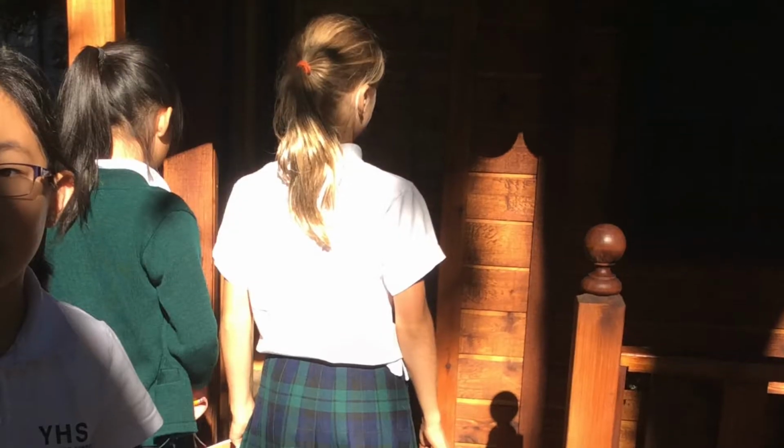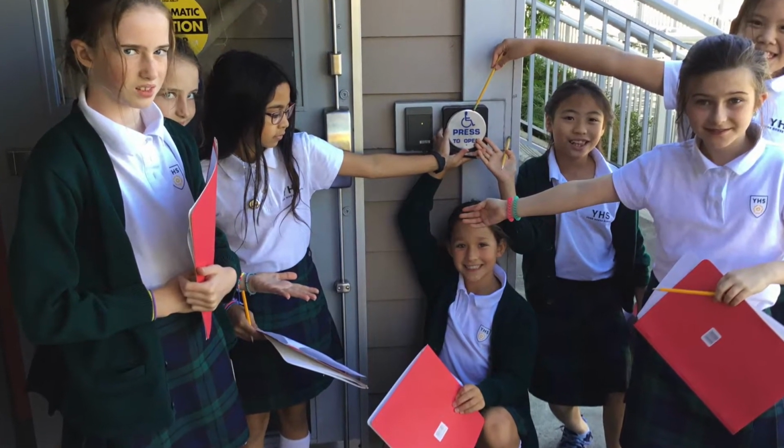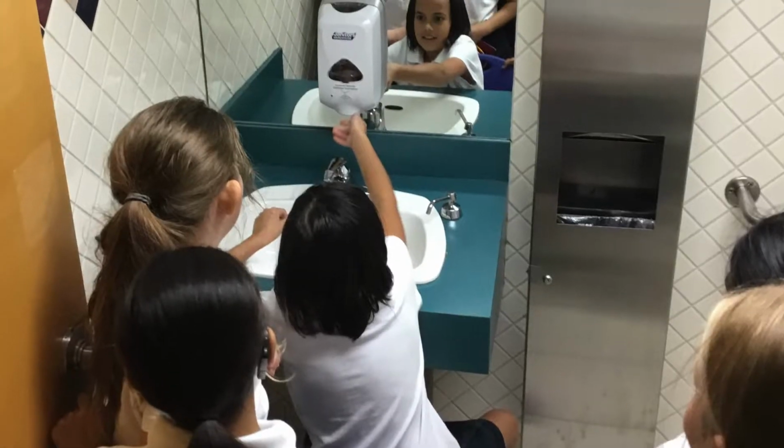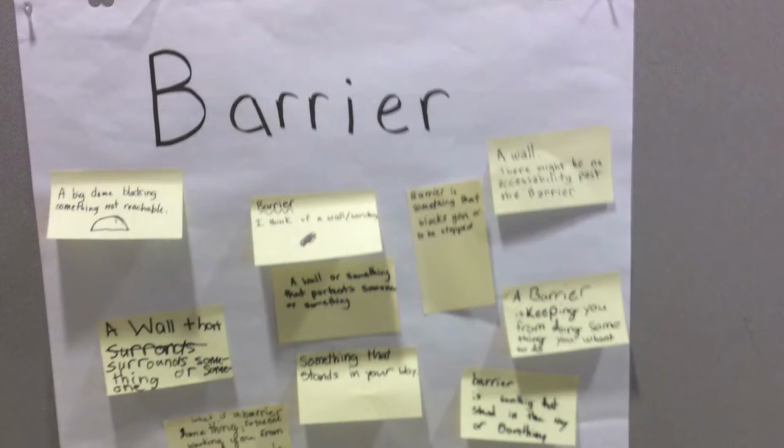I think accessibility is like being able to go somewhere or do something without having some challenges or barriers that stops you from doing it. Not having to worry about those things while you're doing what you're doing. Barrier is like something that stands in your way.